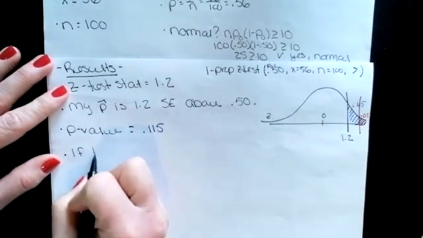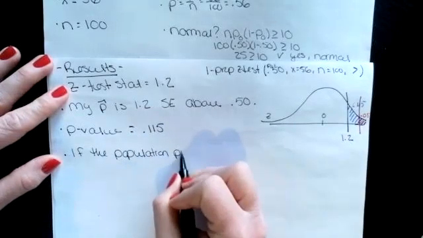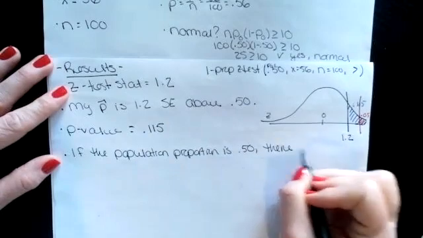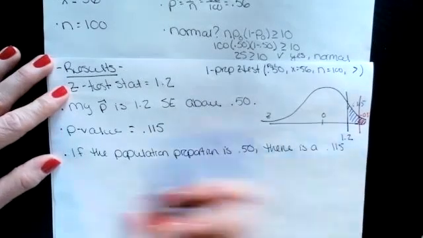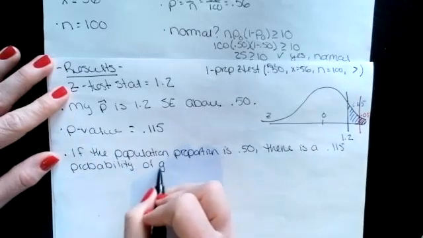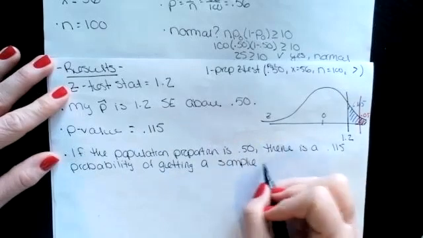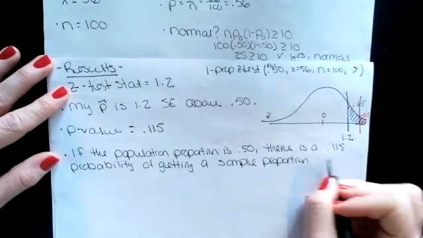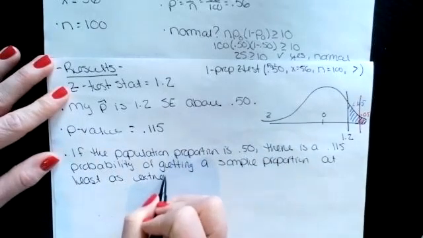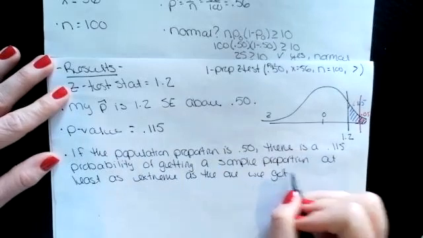So I'm just going to say if the population proportion is 0.5, there is a 0.115 probability of getting a sample proportion, so another p hat, at least as extreme as the one we got from sampling.